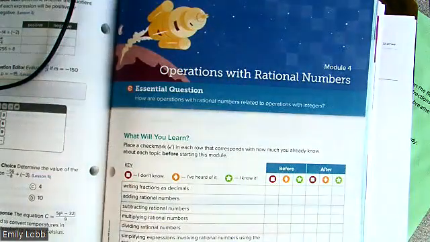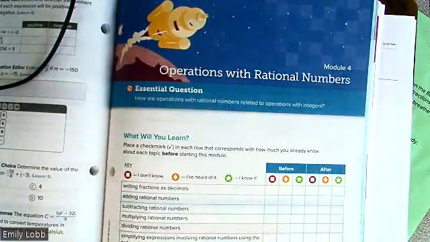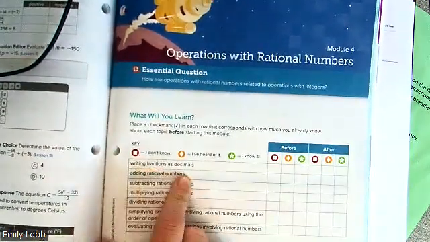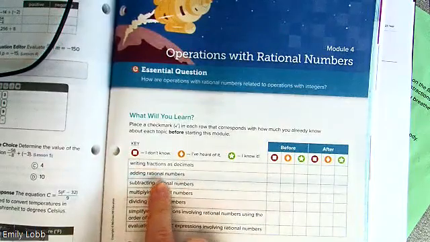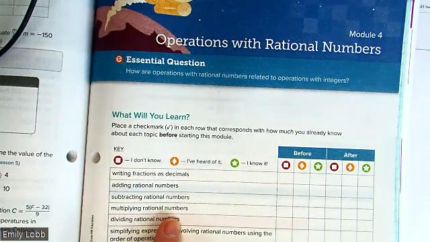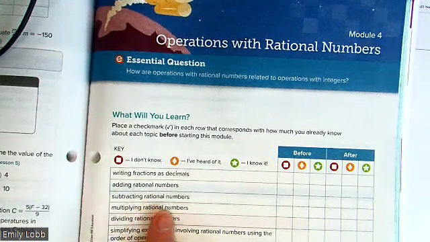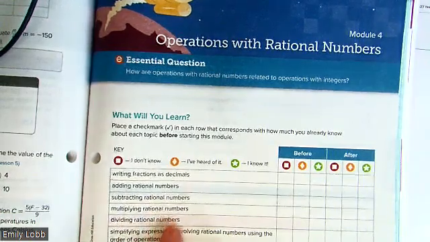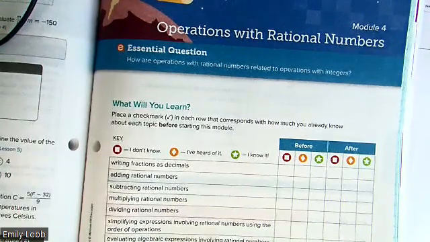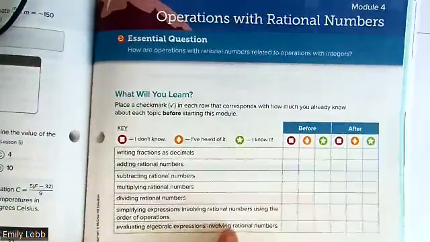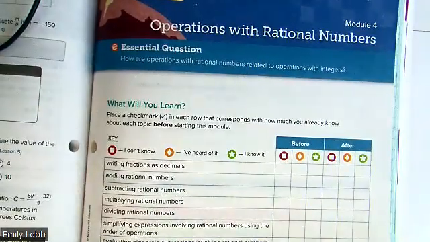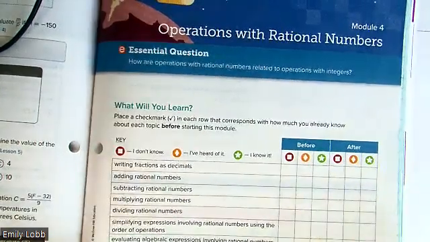So you can see what we're going to be learning about with rational numbers. Hopefully a lot of it is review, but we're going to be writing fractions as decimals, adding rational numbers, like adding decimals, adding fractions, subtracting rational numbers, multiplying rational numbers, dividing them, simplifying expressions involving rational numbers using the order of operations, which you all remember, of course, and evaluating algebraic expressions involving rational numbers.